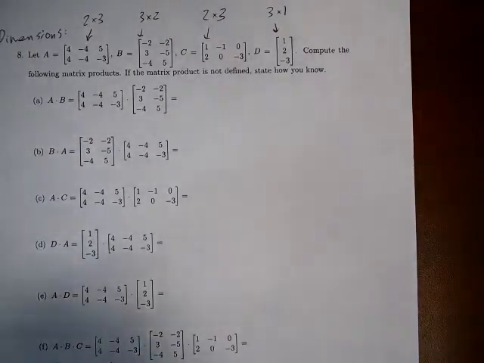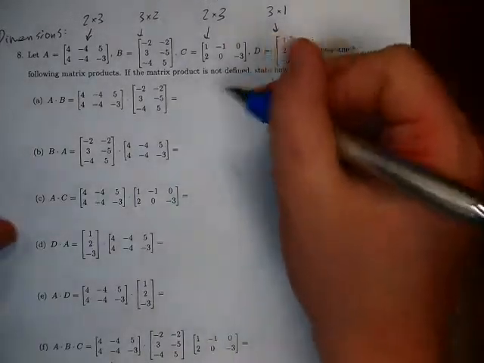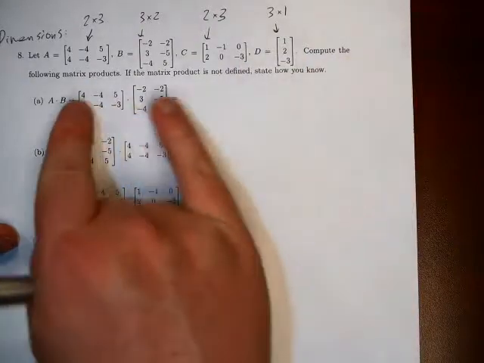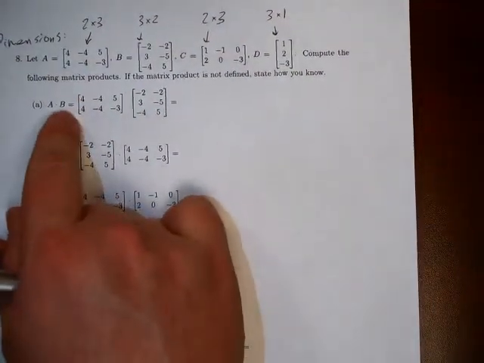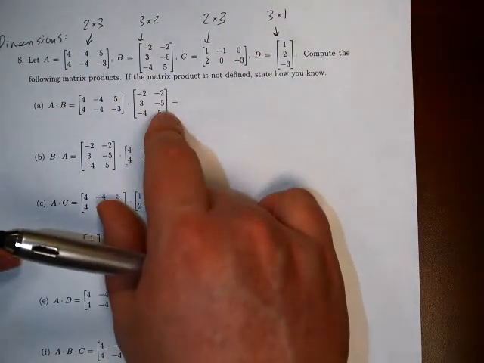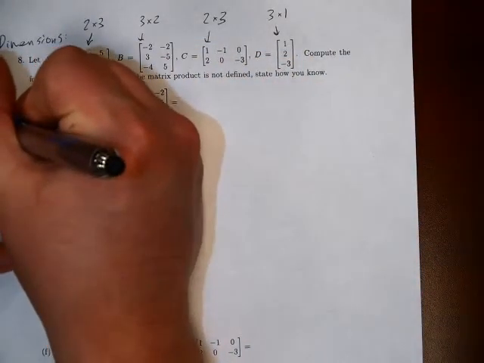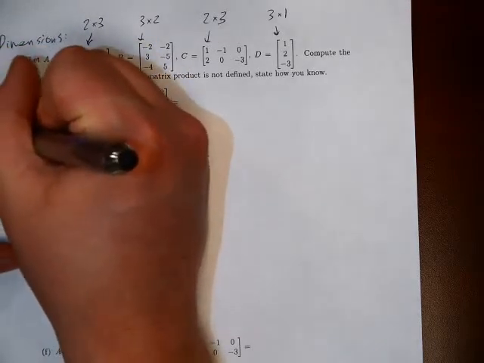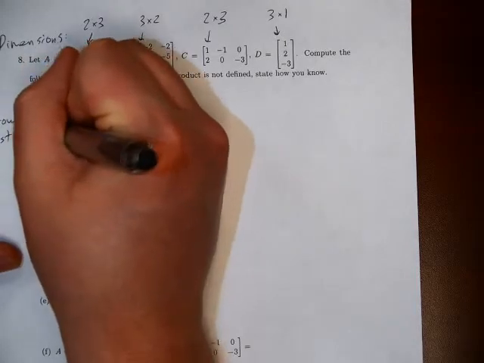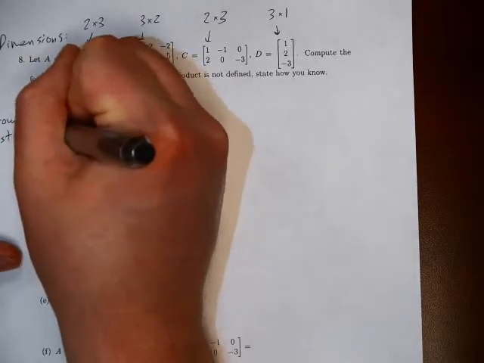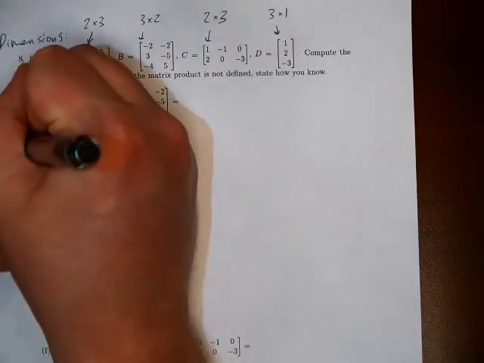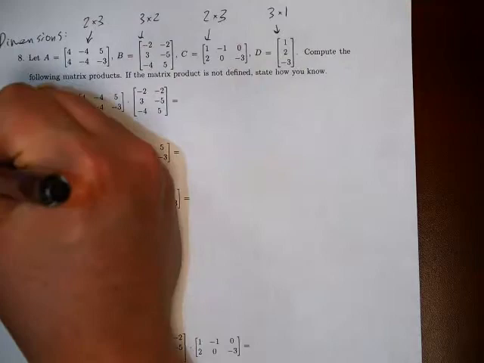Okay, now when we're doing matrix multiplication, what happens is the new matrix will have entries that are created by taking the rows of A combined with the columns of B. So you use rows of the first matrix with the columns of the second matrix.